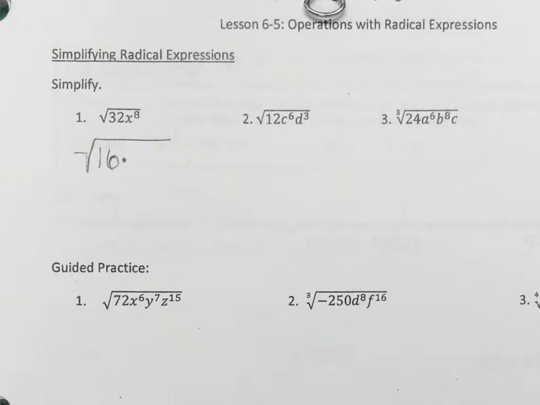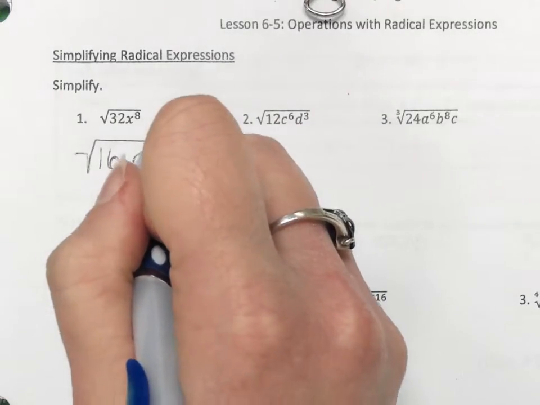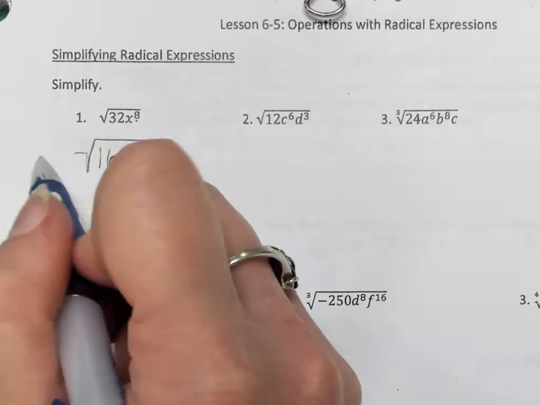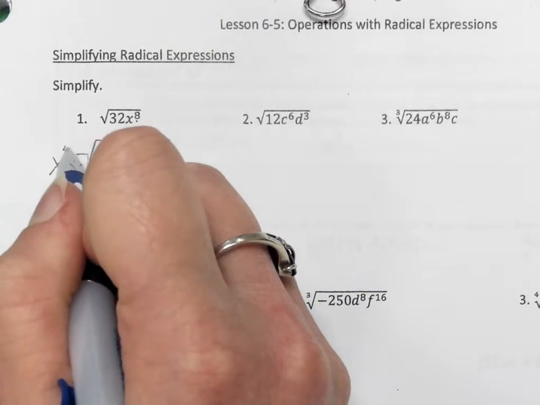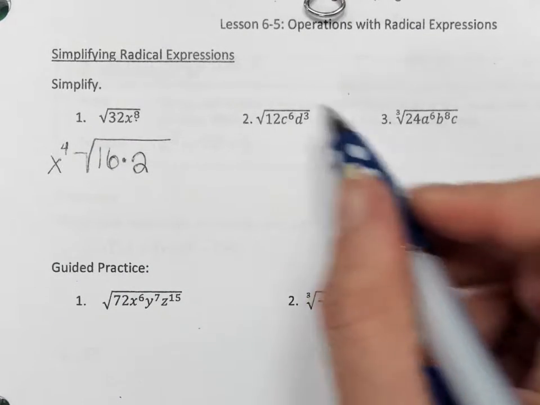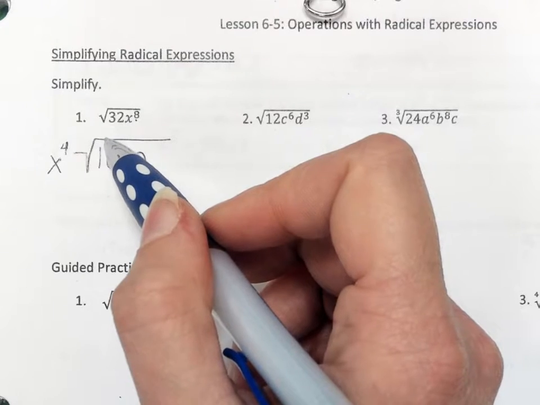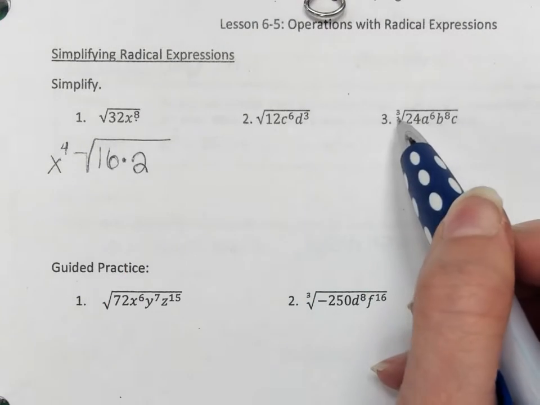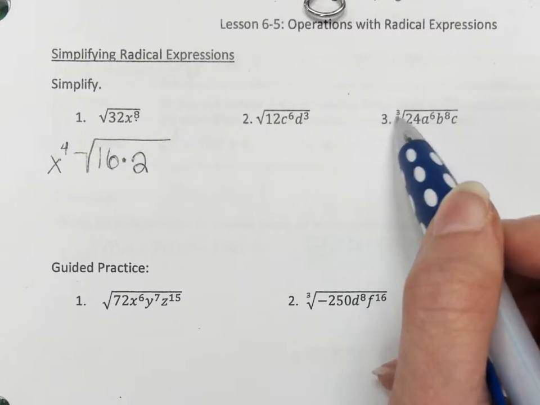How do I take the square root of x to the 8? Divide by 2. What is 8 divided by 2? 4. So now he gets to come out to the front. Wait a minute, why did I divide by 2 again? Because it's a square, and square means how many? 2. Right here, you would divide by how much? 3. Okay, here we go.